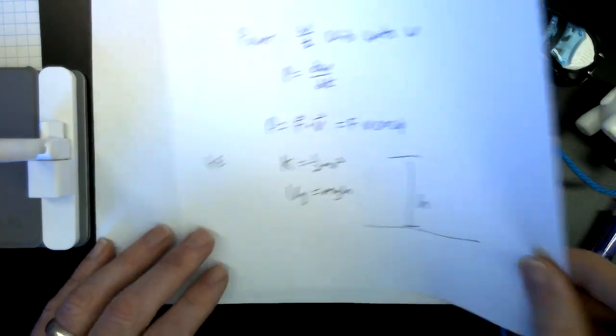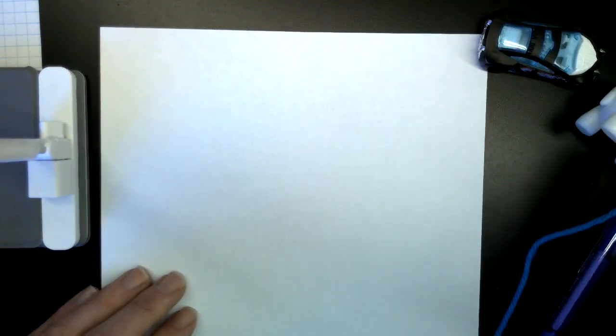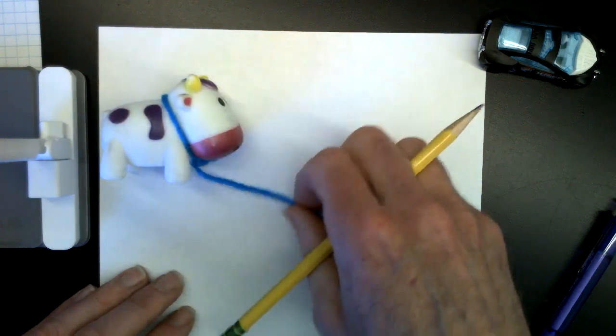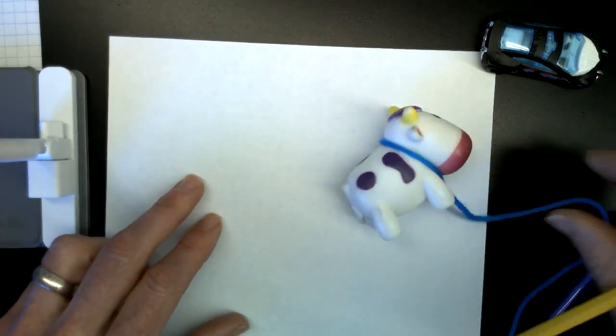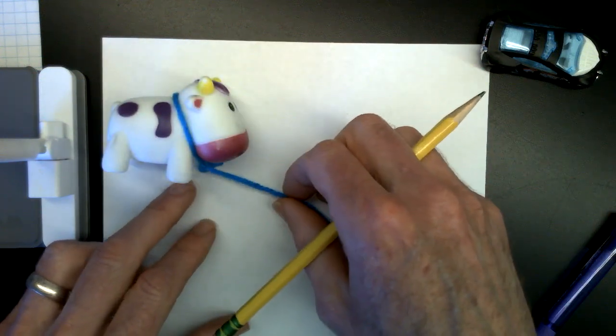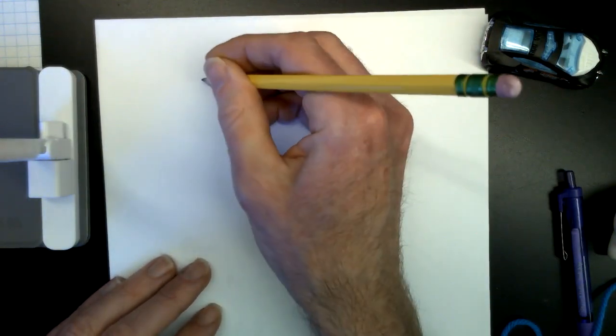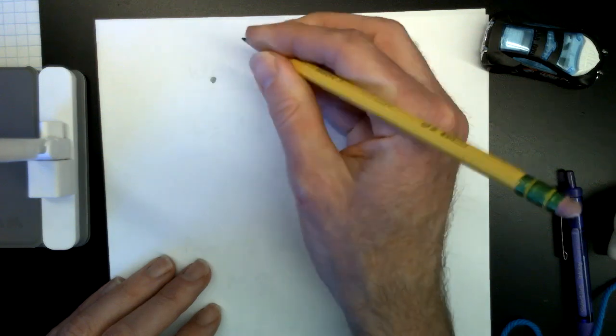So how do we solve problems with this? Let's do an easy problem. Let's say I'm going to take my cow and drag it across the floor. Let's make it a frictionless floor for right now, and we're just going to investigate some things we can do with work and energy. So let's just draw a real simple free body diagram. There's the cow.